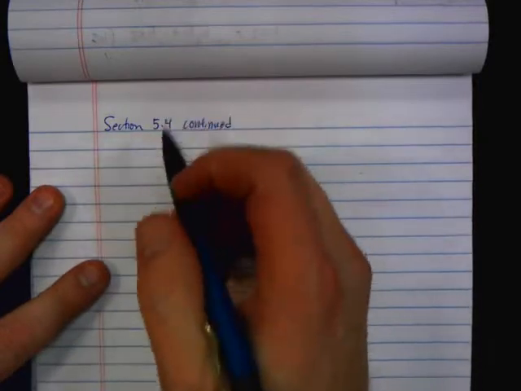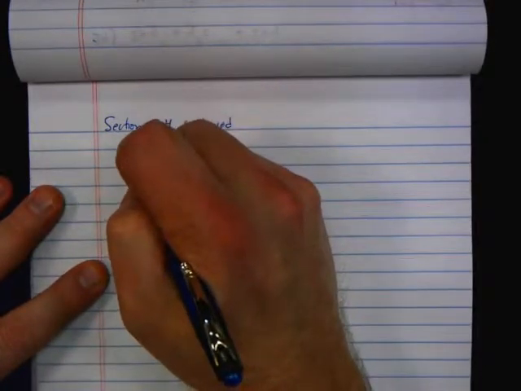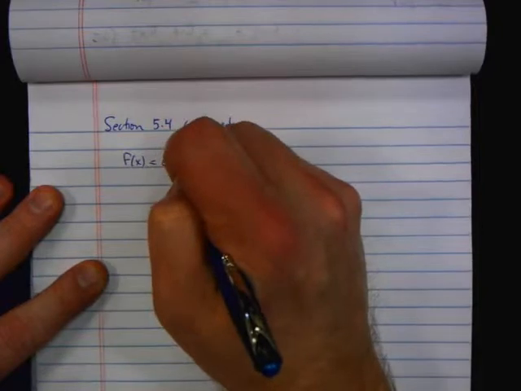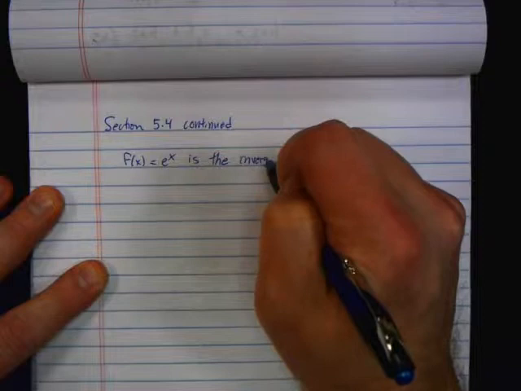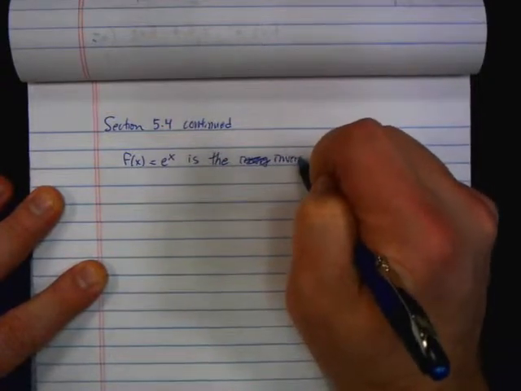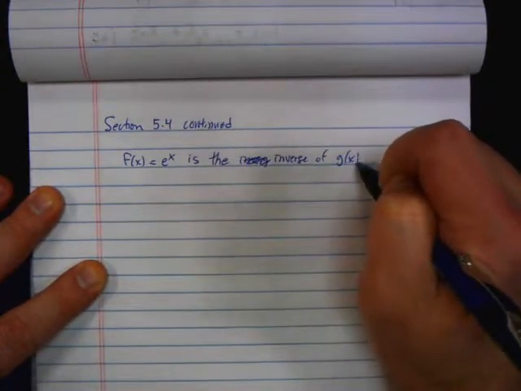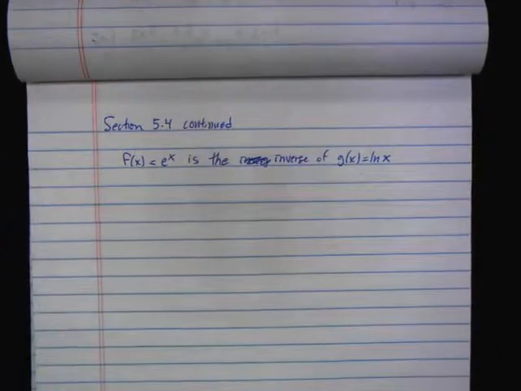All right, here's where I think we left off in section 5.4. We said f of x equals e to the x is the inverse of g of x equals ln x. And from there, we proved some algebra properties. We proved things like the domain and the range of e to the x, and we proved that e to the x was increasing and concave up, and we looked at its graph.